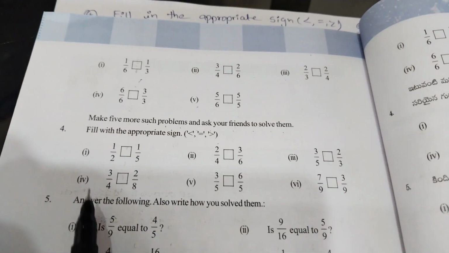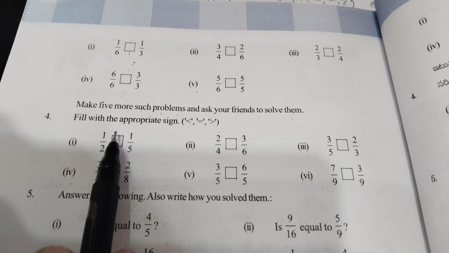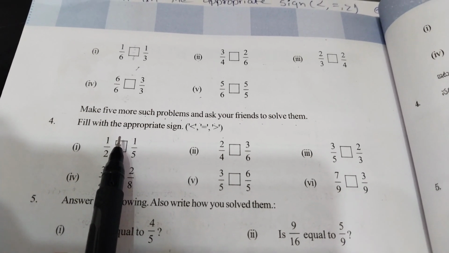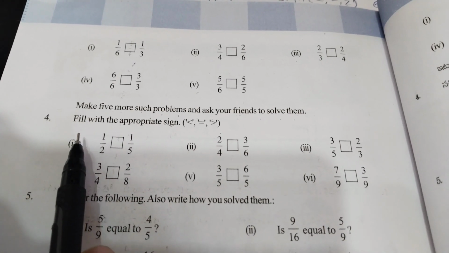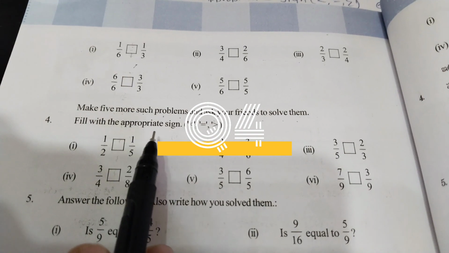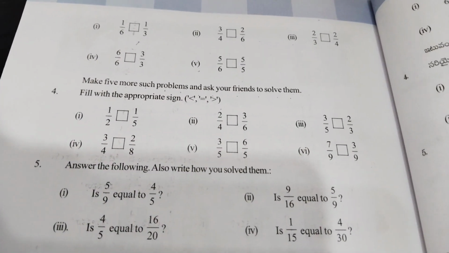7.3 exercise 4th problem. Up to the 3rd problem we have discussed in the previous video. So the 4th problem we are going to solve today. The question is: fill with the appropriate sign less than, greater than or equal to. This is a simple topic.